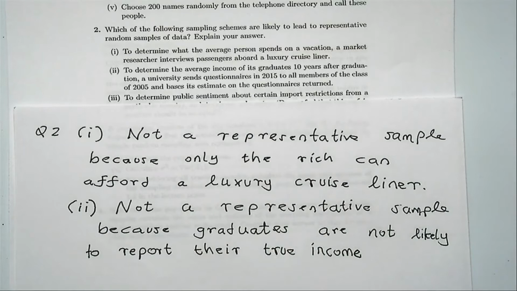Because graduates are not likely to report their true incomes. I mean, if somebody is earning less than, say, 10,000 or 15,000, they may feel ashamed to report their income because it's so little compared to others. Okay, so all right. Now part 3.